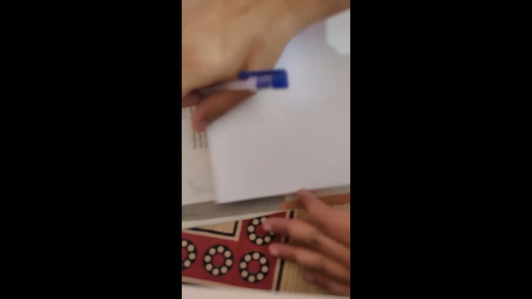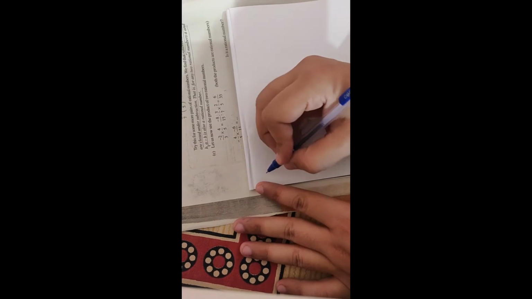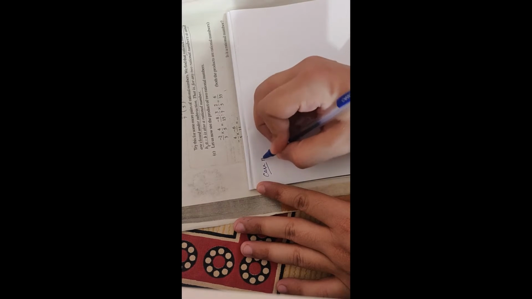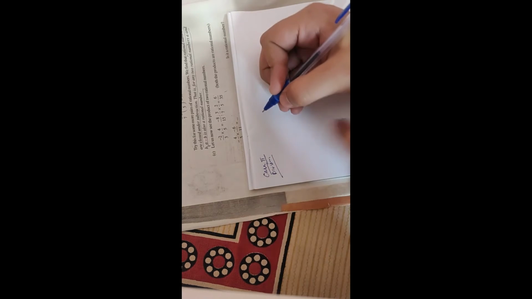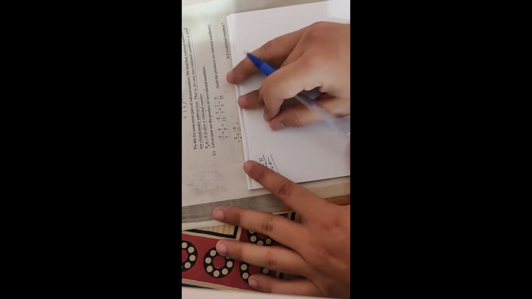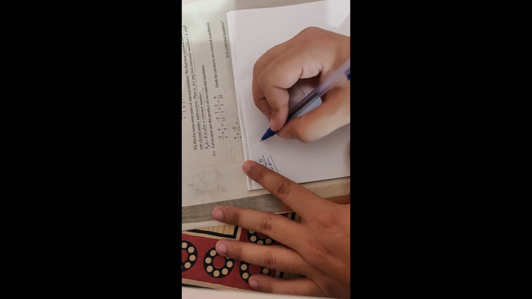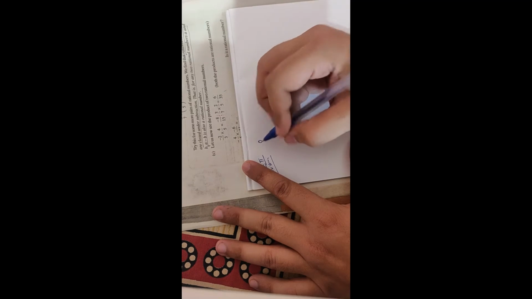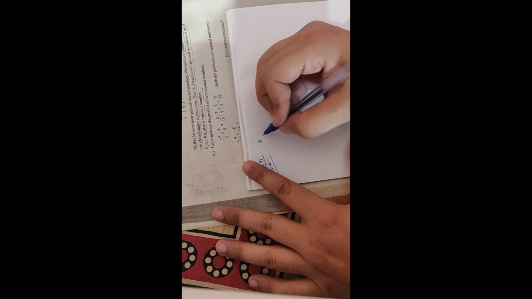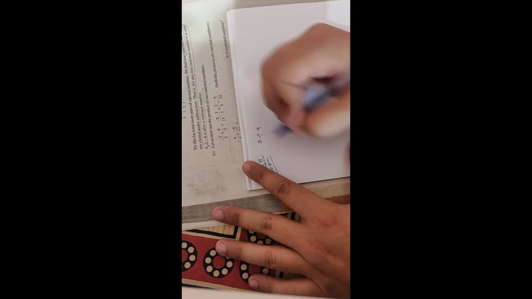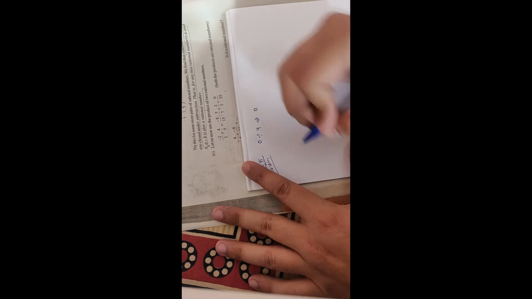Alright, but if we check another case for division, like if this is 0 and you are dividing this by 4, so the result will be 0.